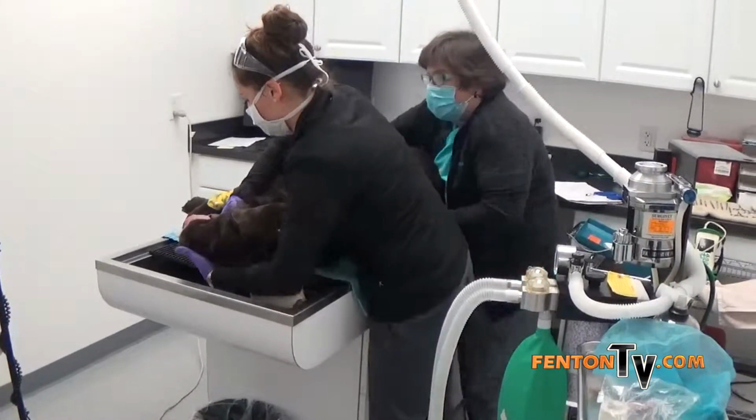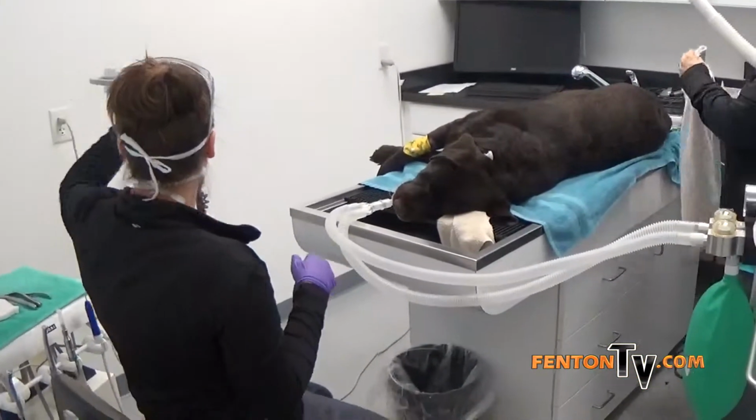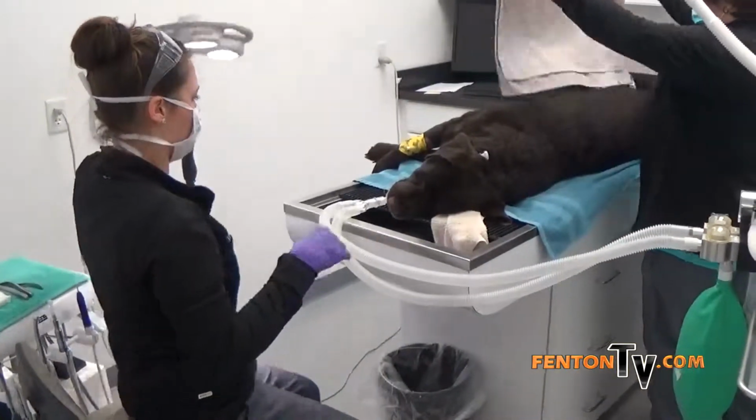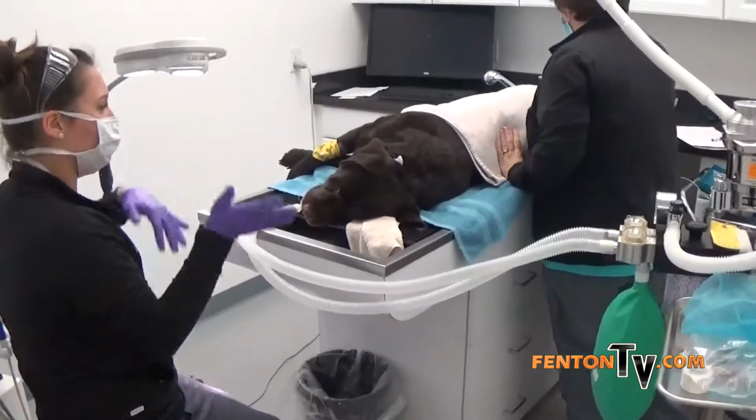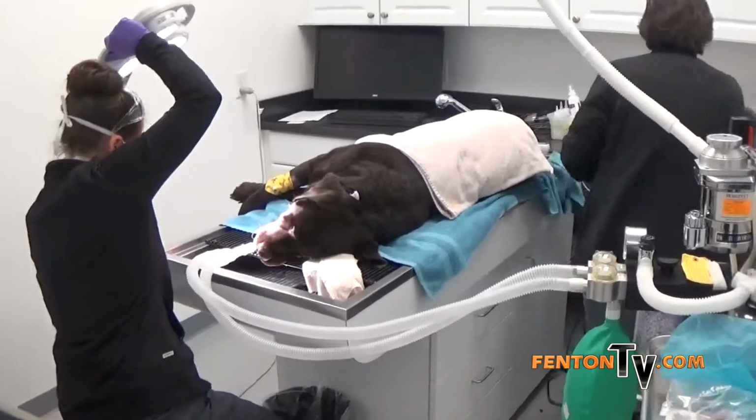Yep. So we always flip them feet under, and that just reduces the risk of them getting like bloat or something from their stomach turning.